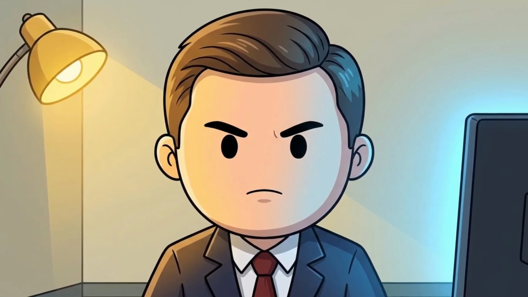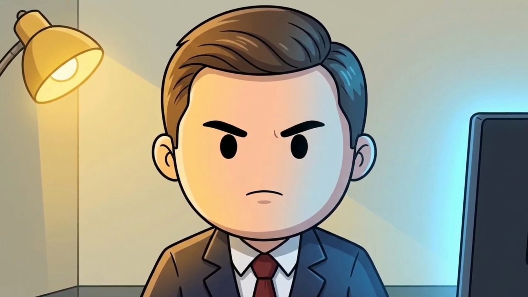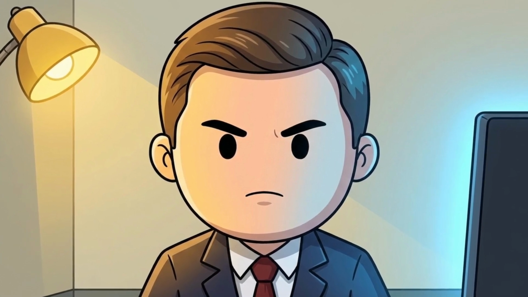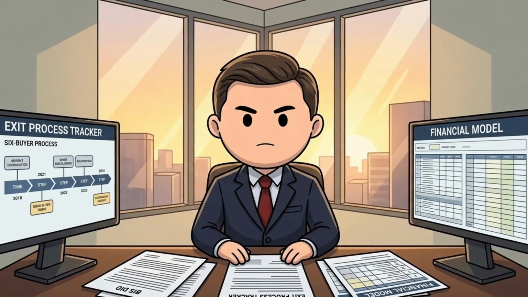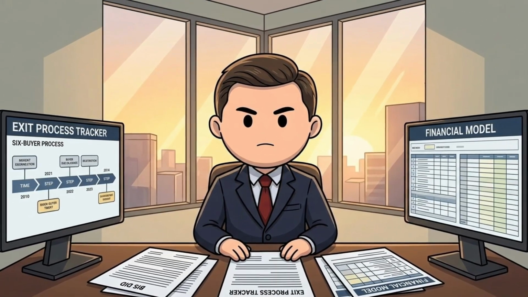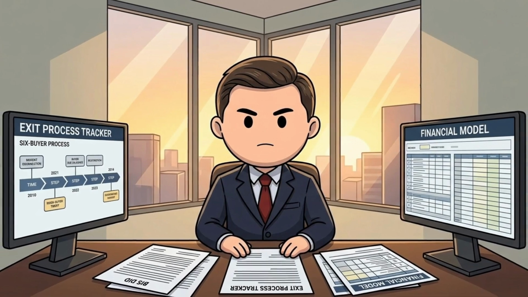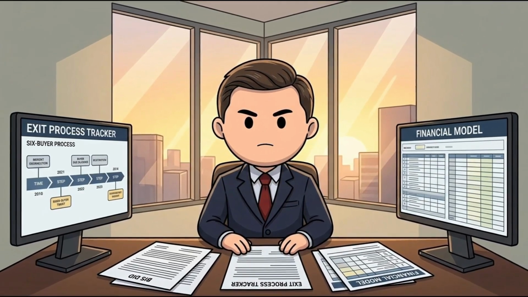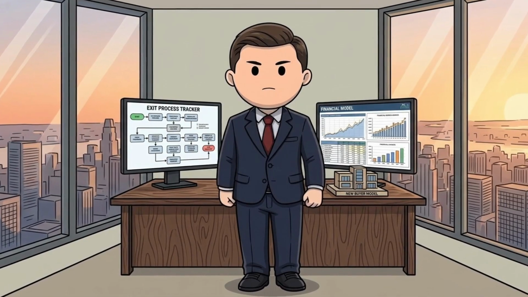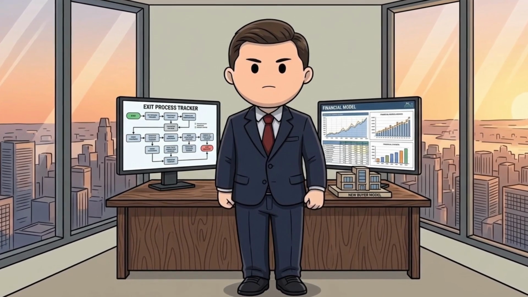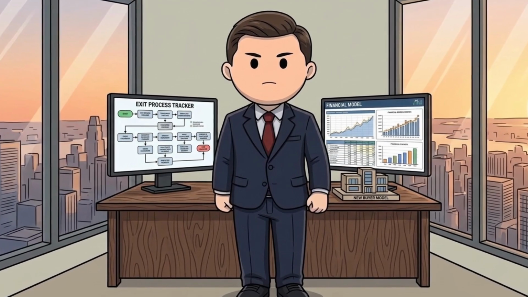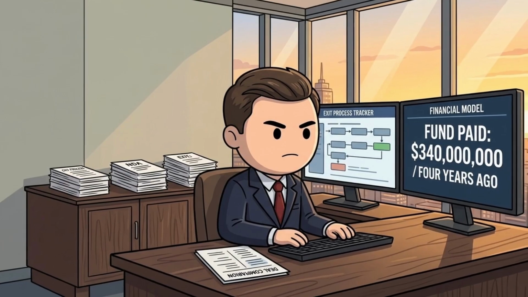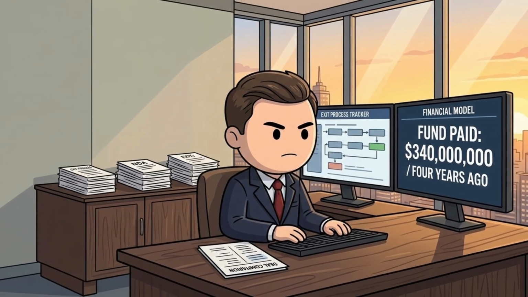19.3% EBITDA margin on trailing 12-month revenue of $214,700,000 produces EBITDA of approximately $41,400,000 at a 10.8 times EBITDA multiple. The midpoint of the comparable transactions range your team has established. The enterprise value is approximately $447 million. The fund paid $340 million 4 years ago.